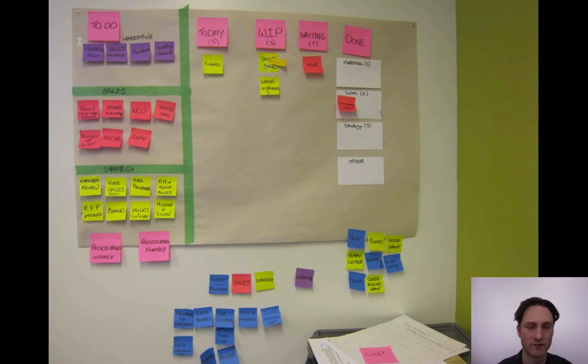Last thing I'll mention is we discovered that all the blue stuff was actually things that she could delegate. So a whole pile of work that she had previously been keeping track of, she was now able to push that off to someone else.